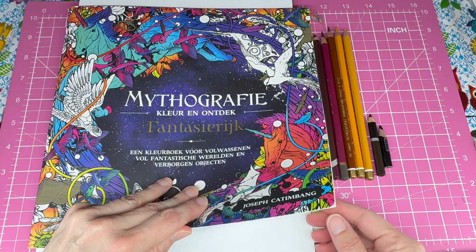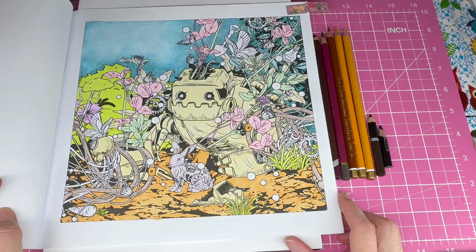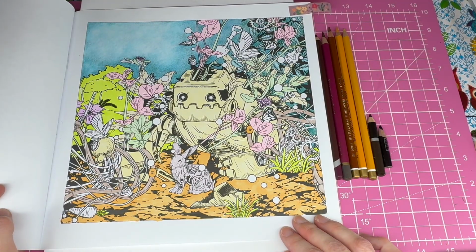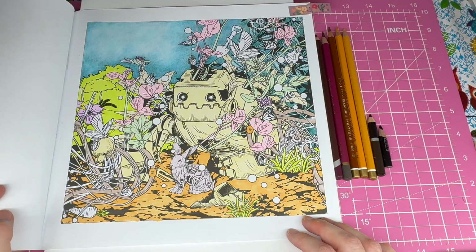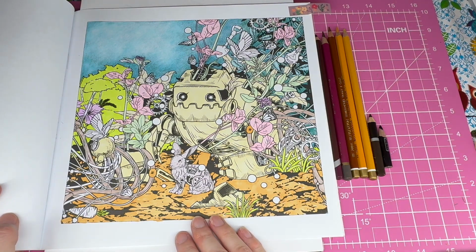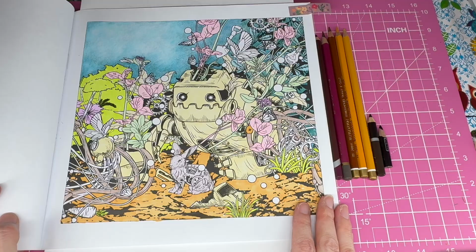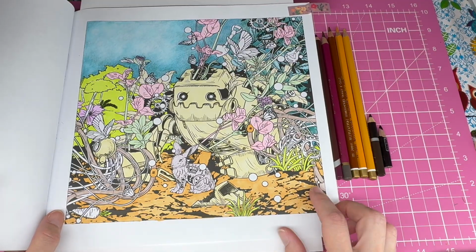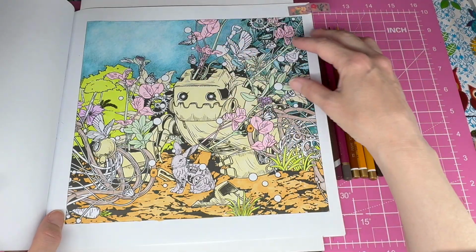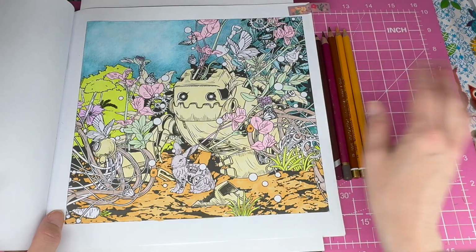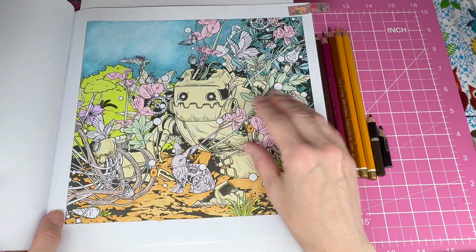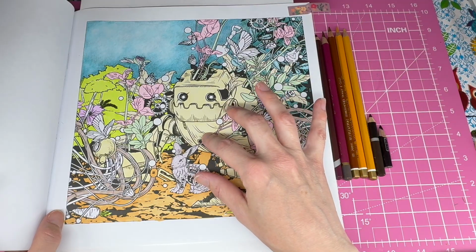And then this is the page we're working on from Mythographic Imagine by Joseph Kattenbang. And as you can see, I have already based the page with alcohol markers. So what I have done here is taken the colors from the color palette and applied them to the page in the areas where I want those colors to be. So the ground is brownish, yellowish, the sky is bluish. Then I've got some different colored leaves based on that palette. And then I decided that the robot was going to be a goldish, copperish color. And so I've based it with yellow.